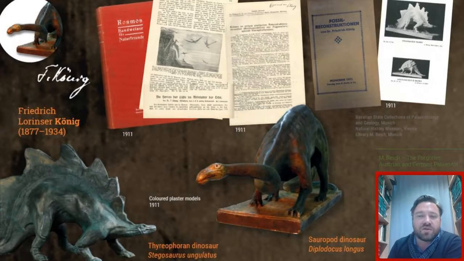And this was published in 1911. At that time, he moved to Munich for a few years and opened there an artist workshop where he produced a large amount of extinct dinosaurs and mammals, which he sold primarily to European museums, especially in the German-speaking countries like Germany, Austria, and Switzerland.